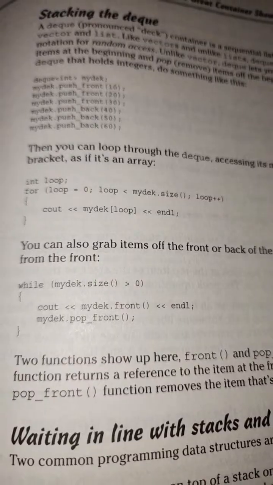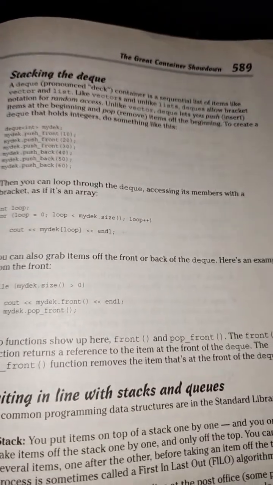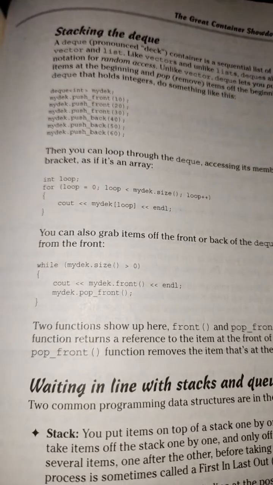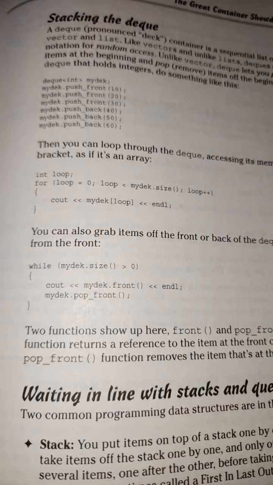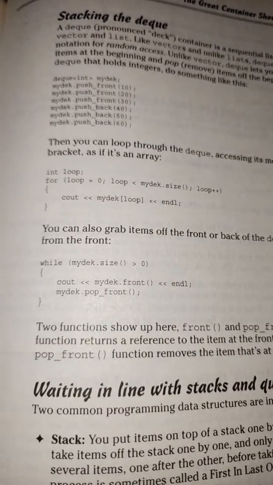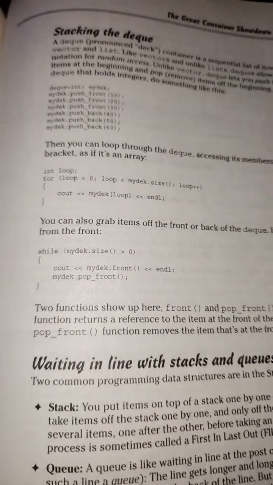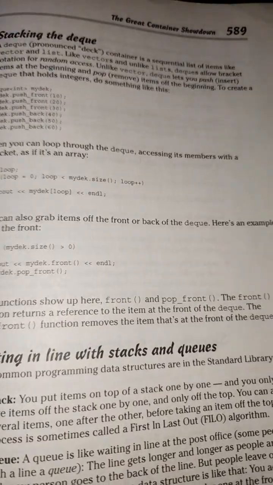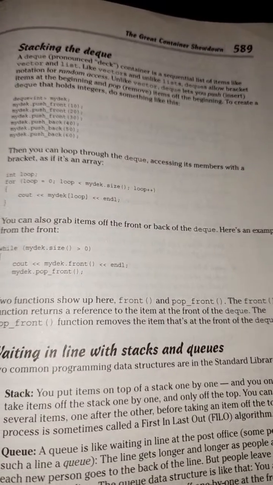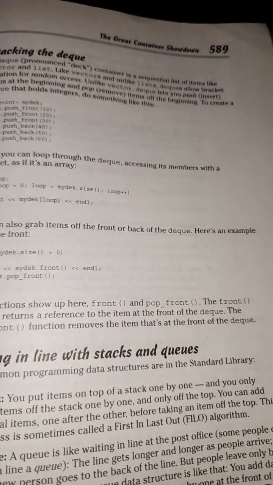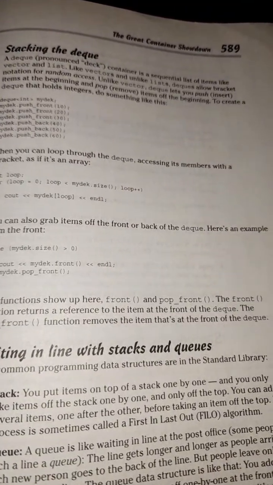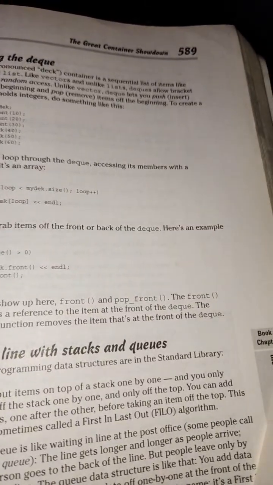You can also grab items off the front or back of the deque. Here's an example from the front. While my deque size is greater than 0, cout, my deque dot front, endl, my deque dot pop_front. Two functions show up here, front and pop_front. The front function returns a reference to the item at the front of the deque. The pop_front function removes the item that's at the front of the deque.